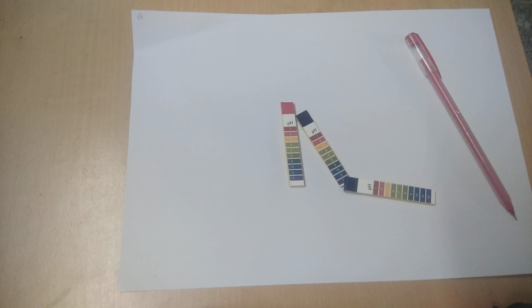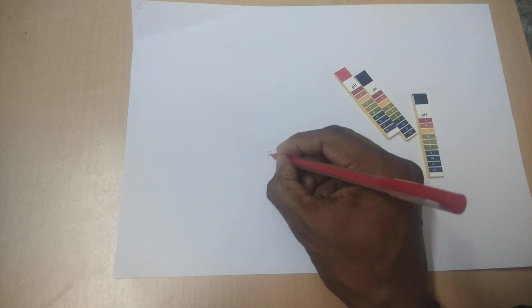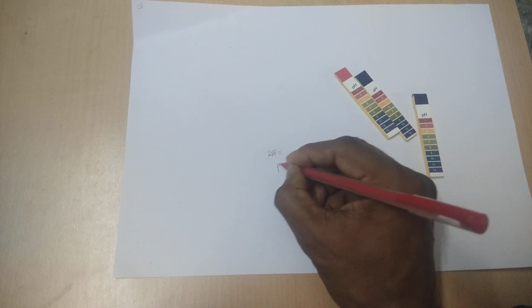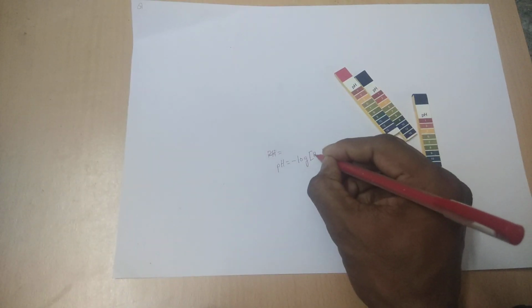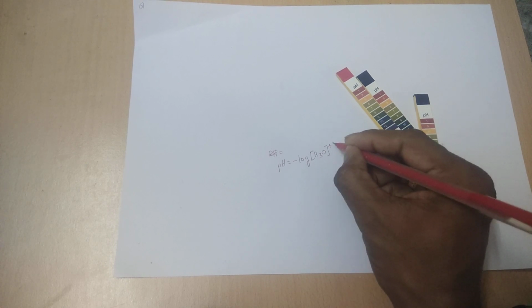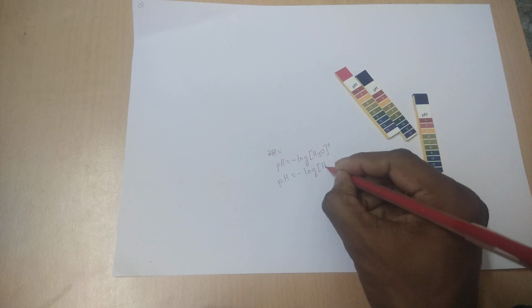Now, we'll learn what is the formula for pH. pH is described as the negative of the logarithm of the molar hydrogen ion concentration. pH is expressed as pH equal to minus log of concentration of H3O plus ion, or it can also be expressed as minus log concentration of H plus. In this way, we get the value of pH.